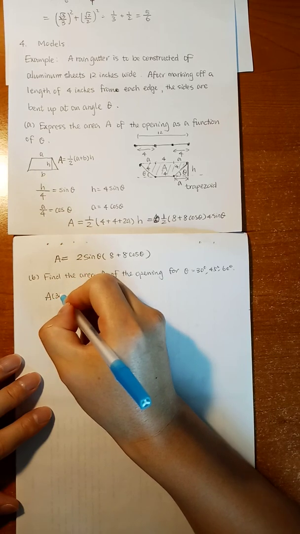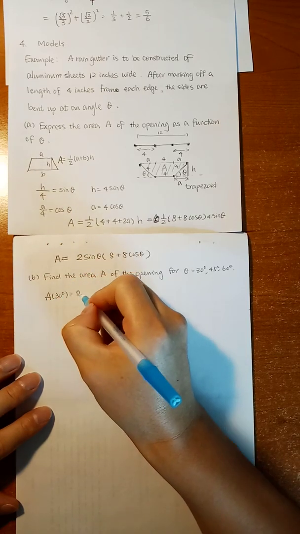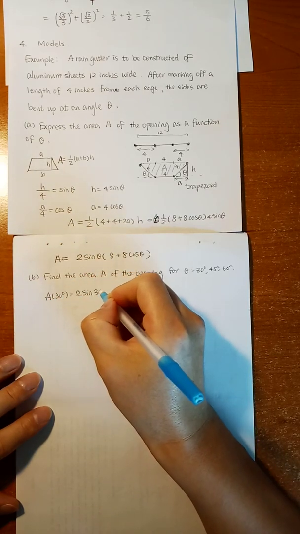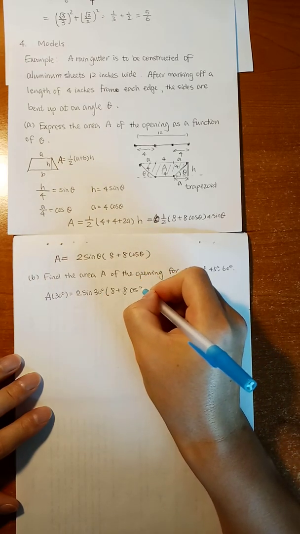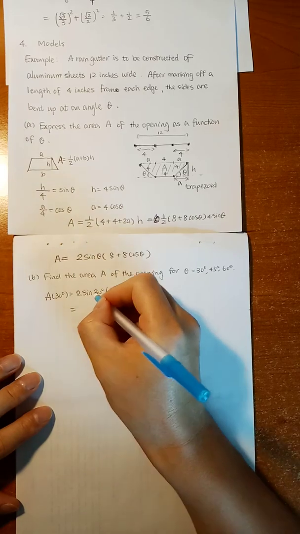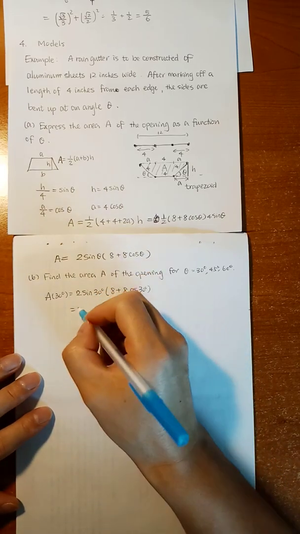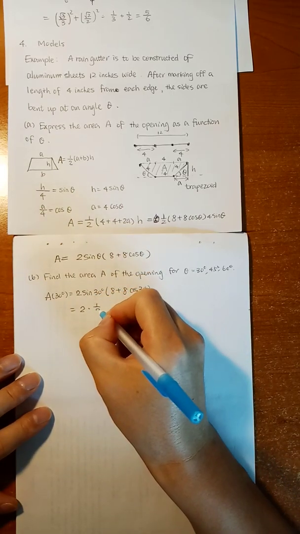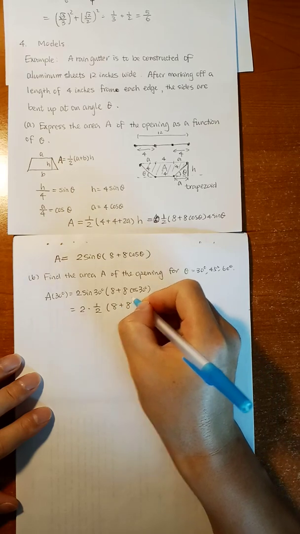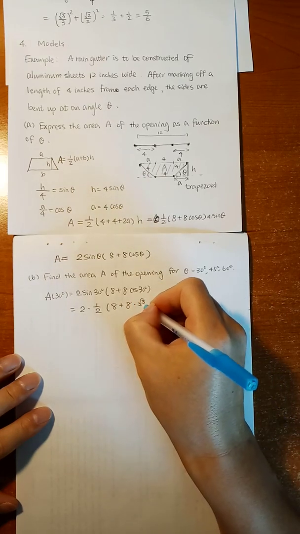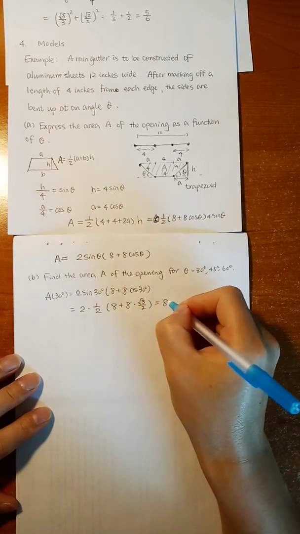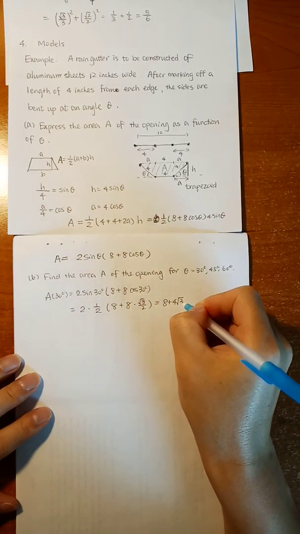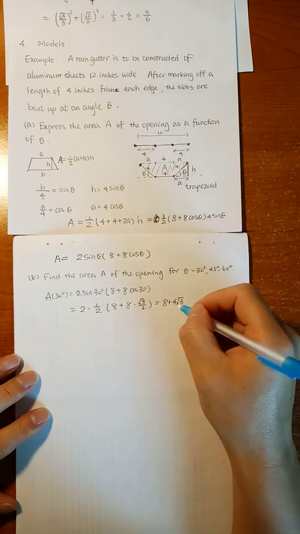For theta equal to 30 degrees, you have 2 times sine 30 degrees times (8 plus 8 times cosine 30 degrees). Sine 30 is 1/2, cosine is square root of 3 over 2. So 2 times 1/2 is 1, so it's 8 plus 4 times square root of 3.